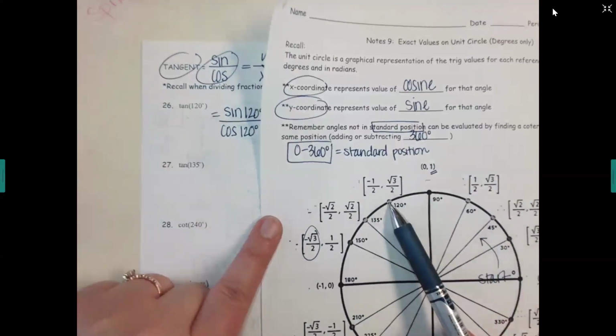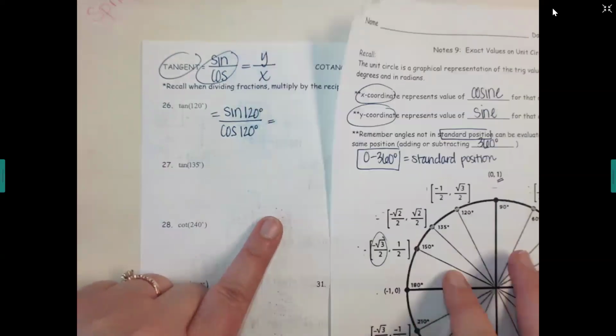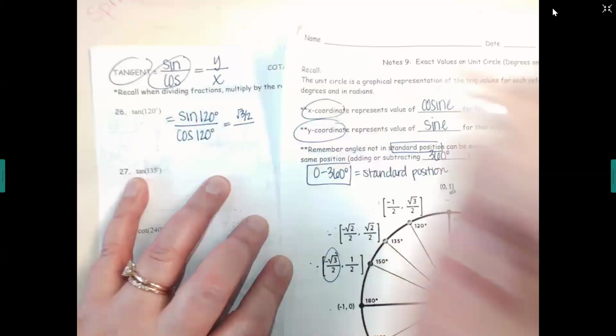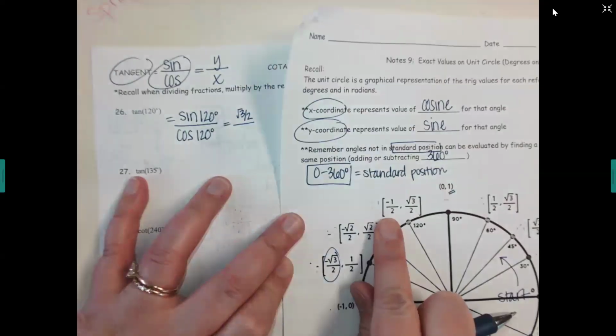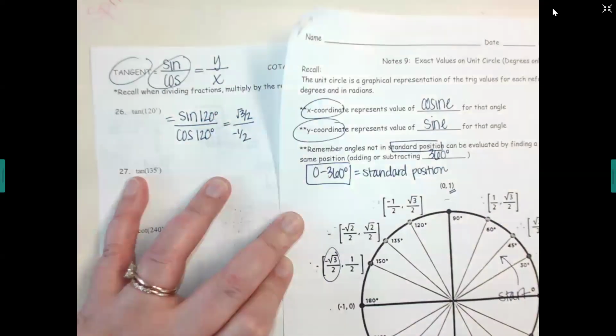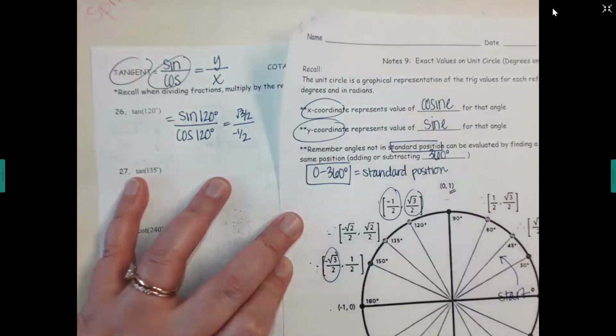120 is here. And I see that my sine is a root 3 over 2. Write that down. Divided by my X is a minus 1/2. So my Y is a root 3 over 2. My X is a minus 1/2.